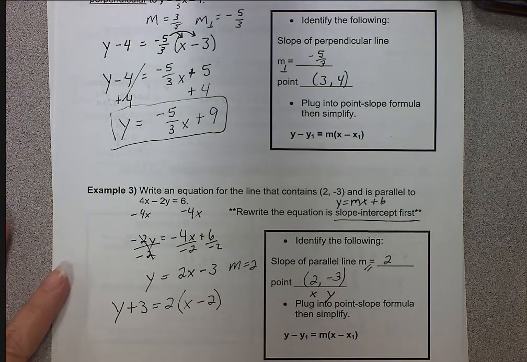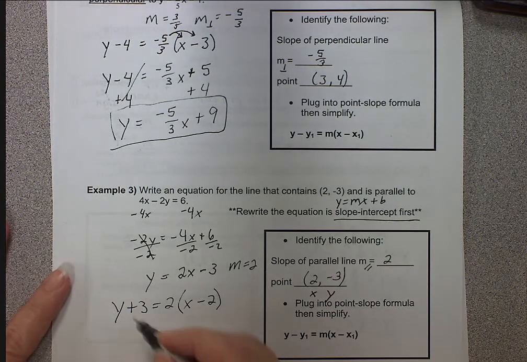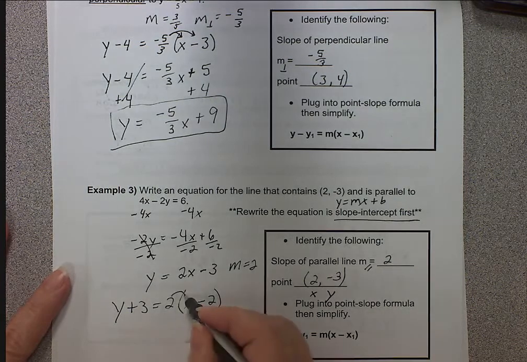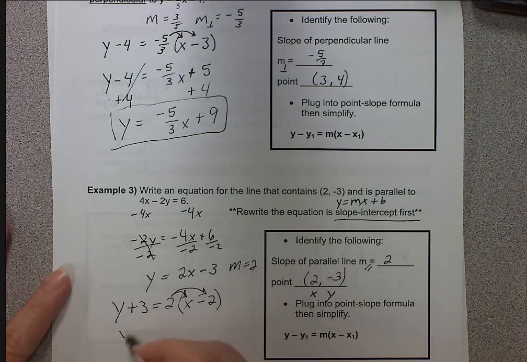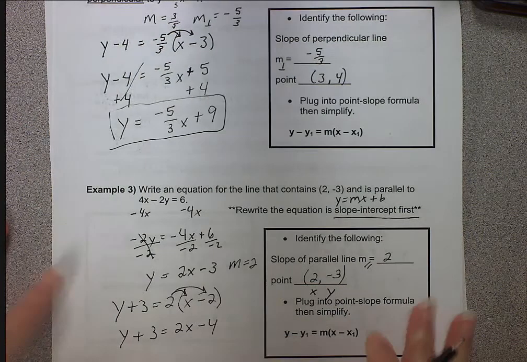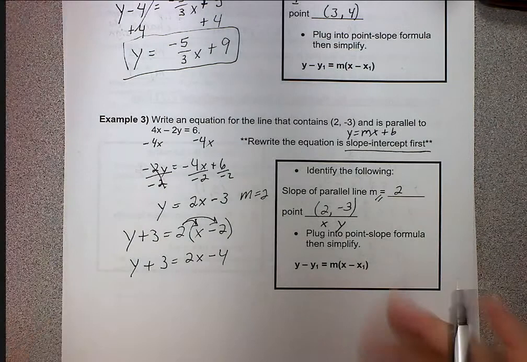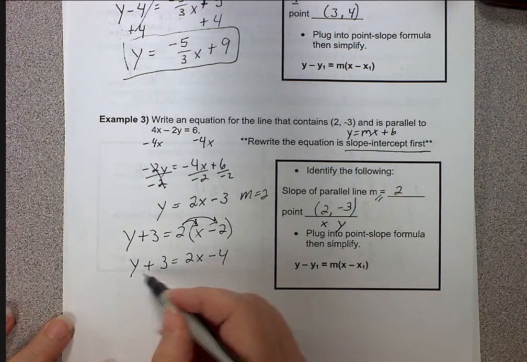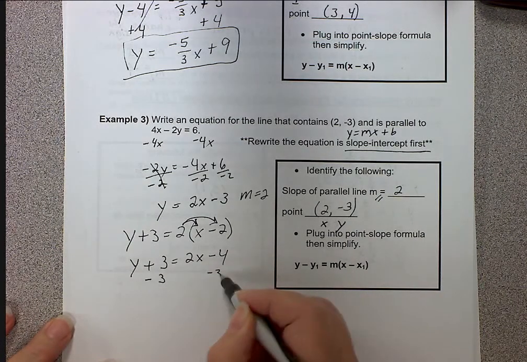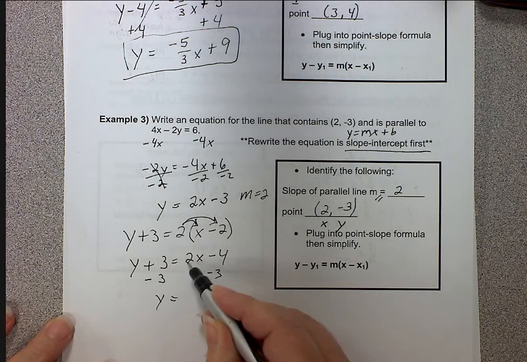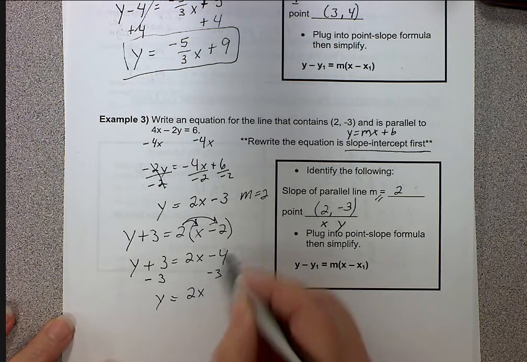Then I have to distribute. So I distribute. So I have y plus 3 is equal to 2x minus 4. And I have to get rid of the 3, so I have to subtract 3. Always doing the opposite. So we have y equals 2x minus 7.